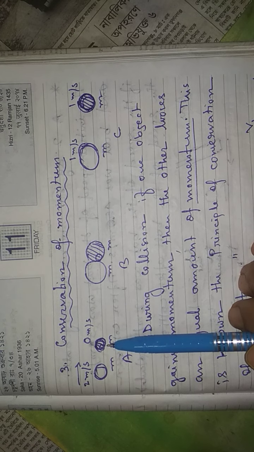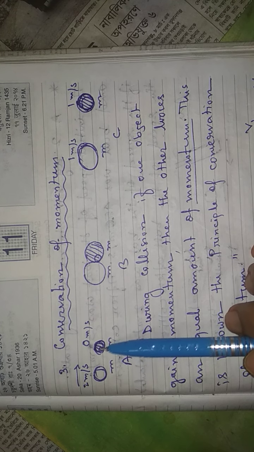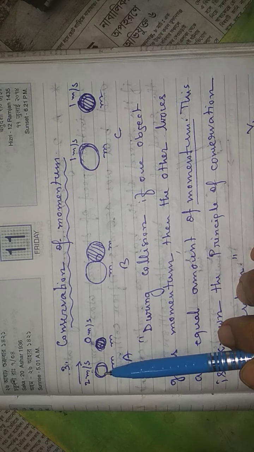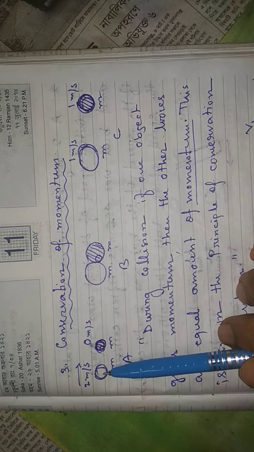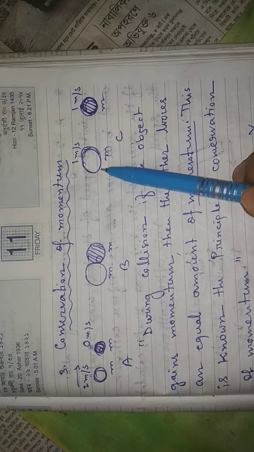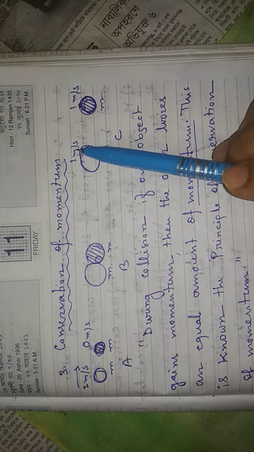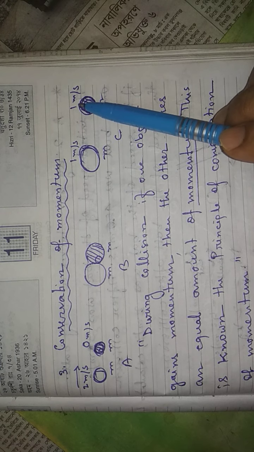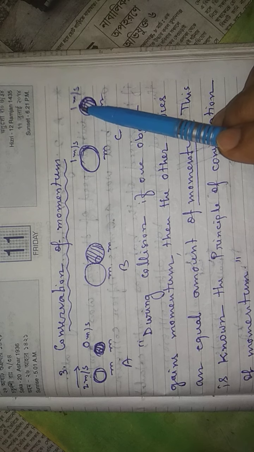Before collision, the momentum of this ball was 0 because its velocity was 0, but the other ball had momentum. After collision its momentum decreases because its velocity decreases, whereas this ball's momentum increases because its velocity is now 1 meter per second.